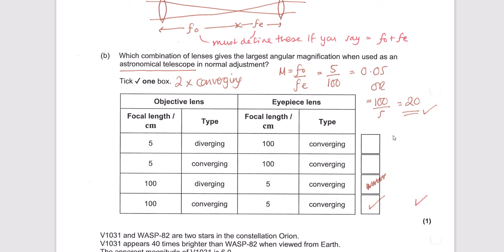And then we're going to use m equals f0 over fe, which is in your formula sheet. I've just done it for both of them. So 5 over 100 is this one here, which gives me a magnification of 0.05, which is smaller, so it's not going to be that one. The other one is 100 over 5 here, and that gives me 20, so it's going to be the best one.